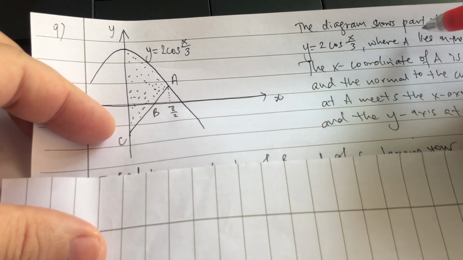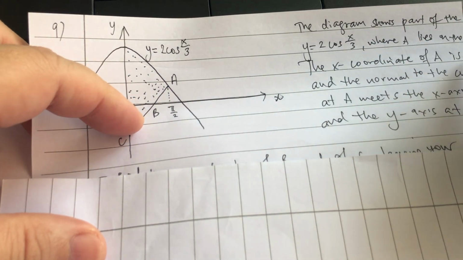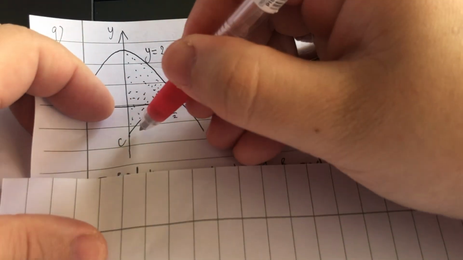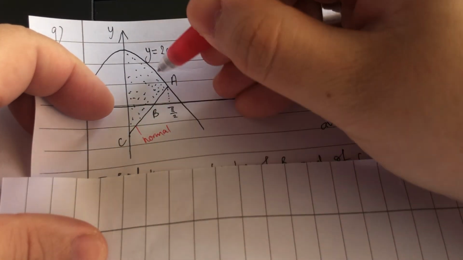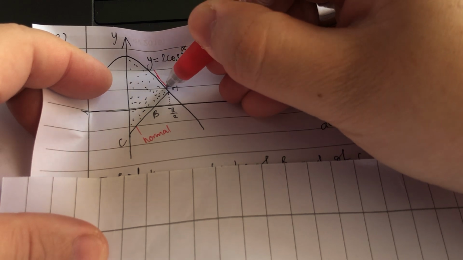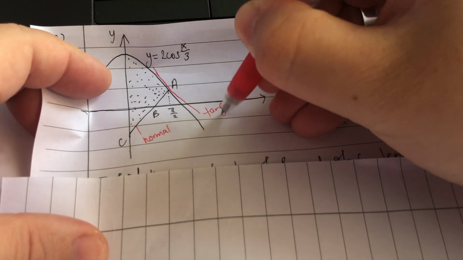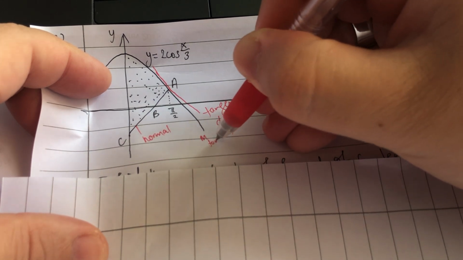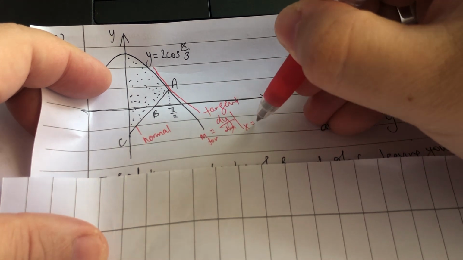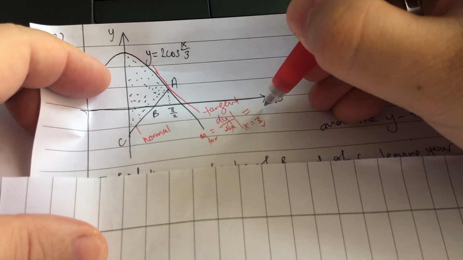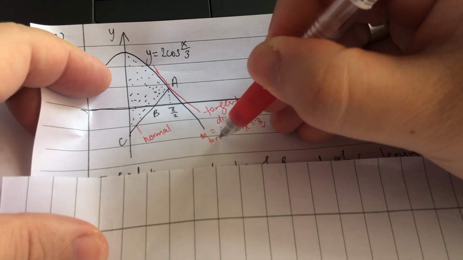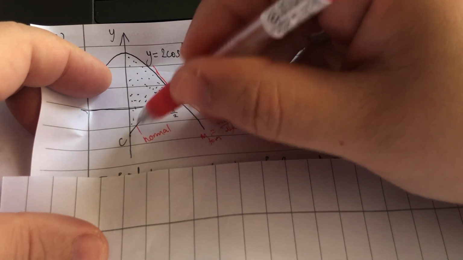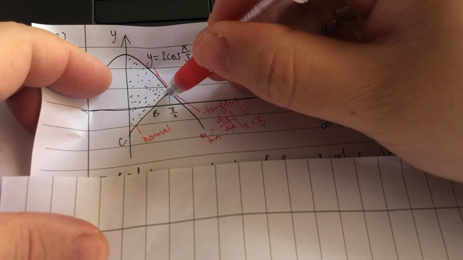Now, A lies on the curve. The x-coordinate is this one, already given here, right? And the normal. So this is the normal, very important information. That means you need to find the tangent later. Only from the tangent, which is dy/dx, the m, when you sub x equals pi over 2, then you can get this gradient. And only once you get this gradient, then you can get this gradient. You cannot straight away get this gradient. You must find this gradient, then you can get this gradient, because this is 90 degrees.